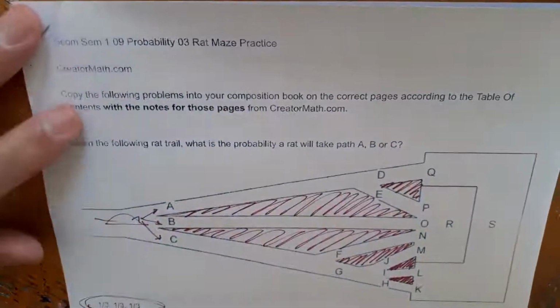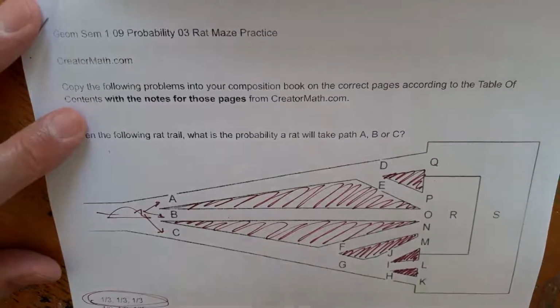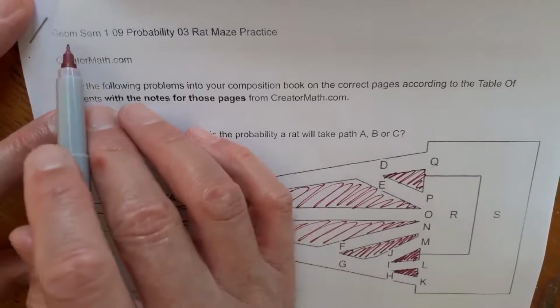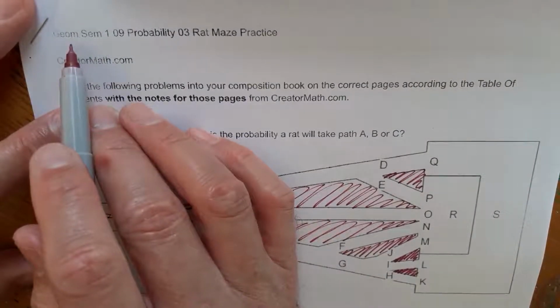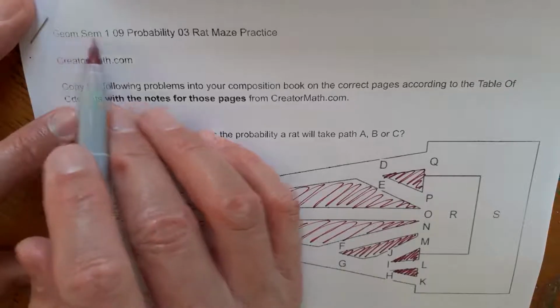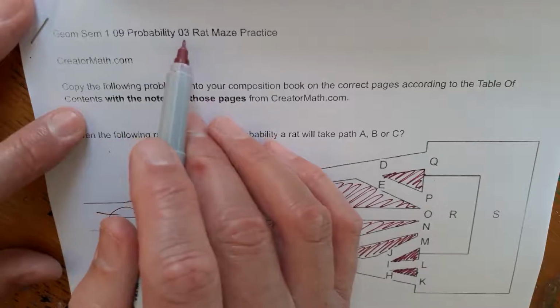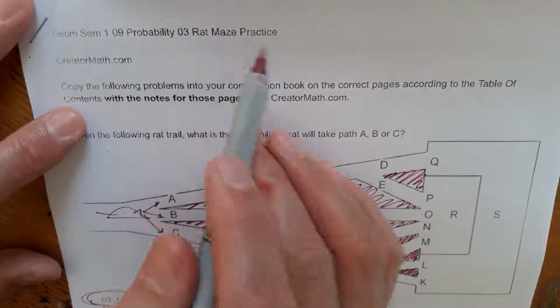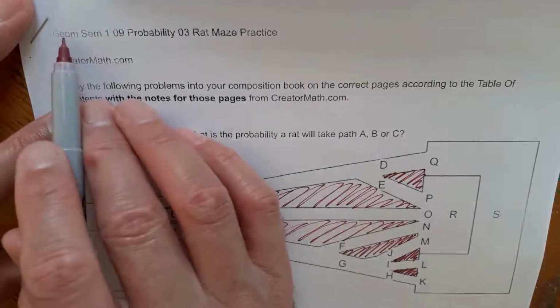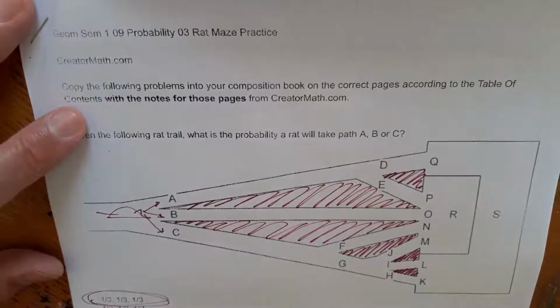Okay, so that's a rat maze for lesson number 3 of the unit on probability. Make sure you're matching up the title of this video with the practice set that you're doing. This is Geometry Semester 1. It's a unit called Probability, and it is the 3rd lesson called Rat Maze Practice. It's on CreatorMath.com under the Geometry tab. Hope that helps.